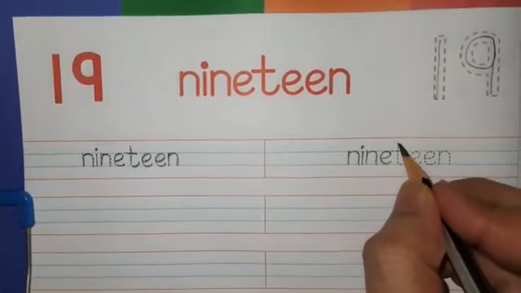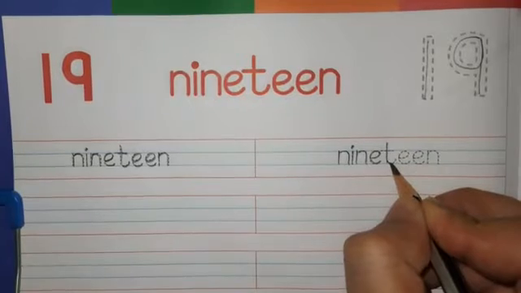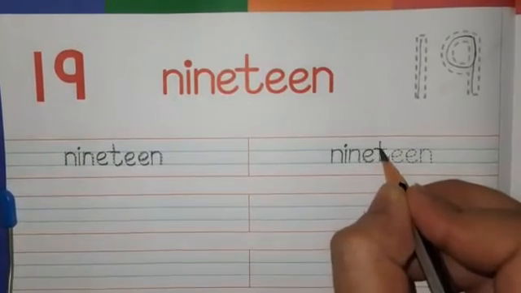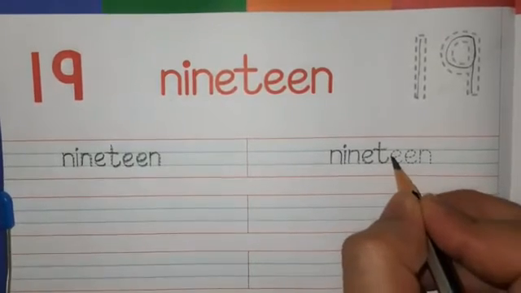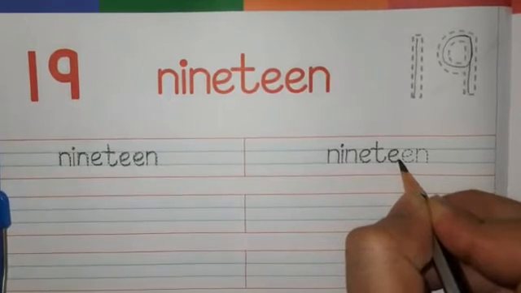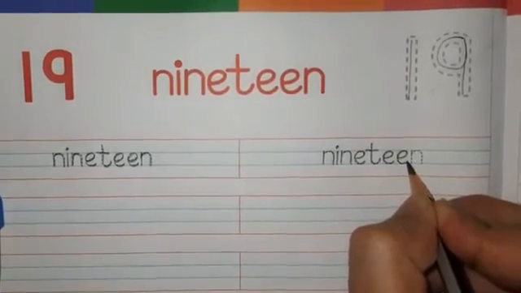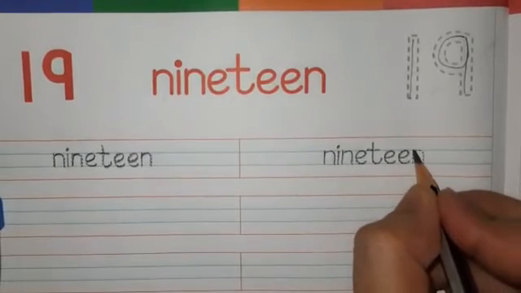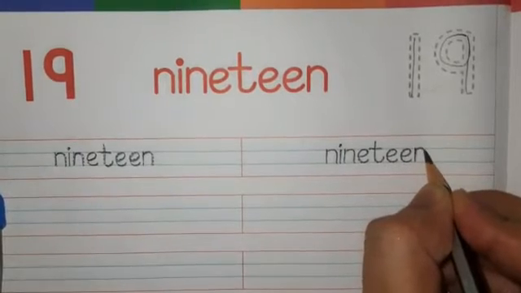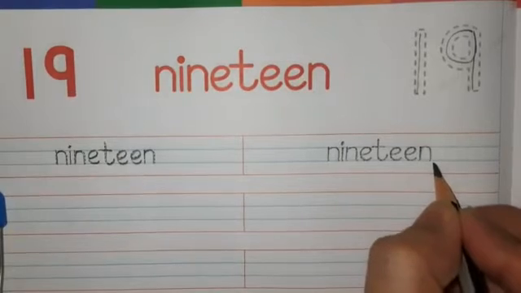For T, we will start little bit below the first red line. Standing line, touch the second blue line and go up. Sleeping line on the first blue line. For E, slanting line and a C curve between the two blue lines. Slanting line and C curve between the two blue lines. For N, standing line, go up, touch the first blue line, curve and come down, standing, touch the second blue line. 19.